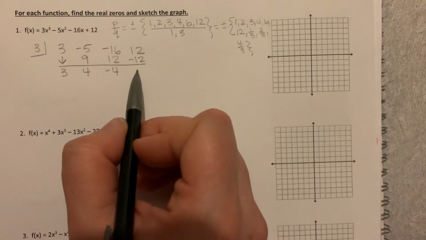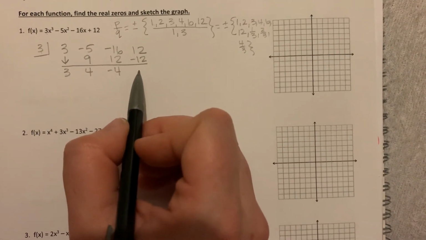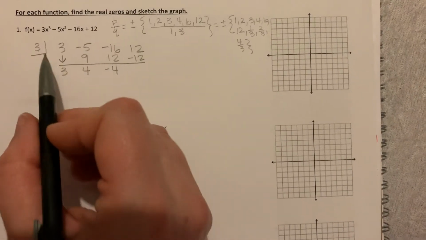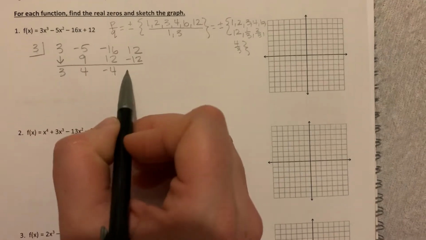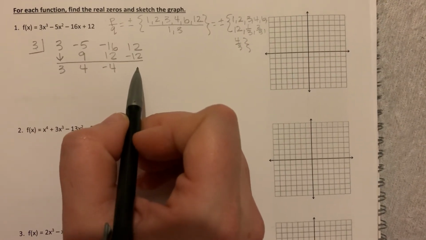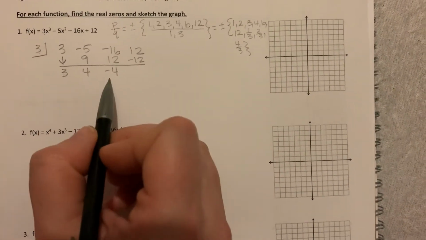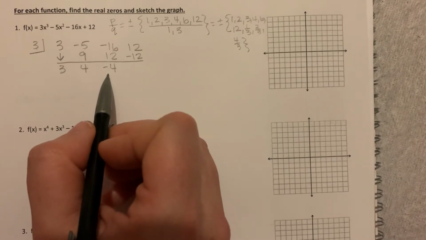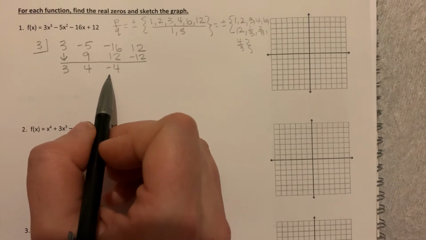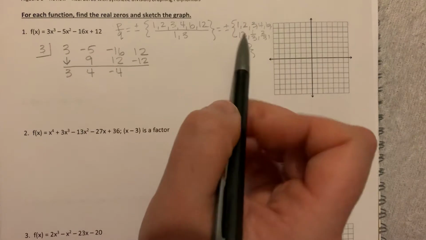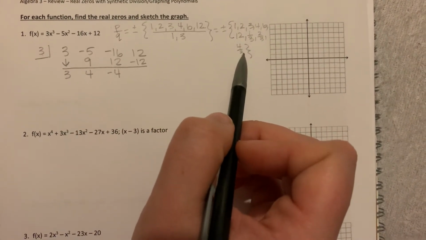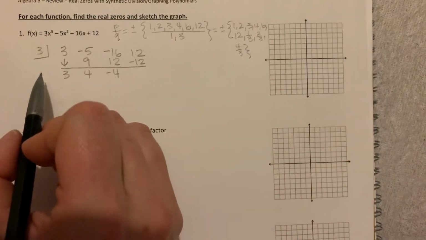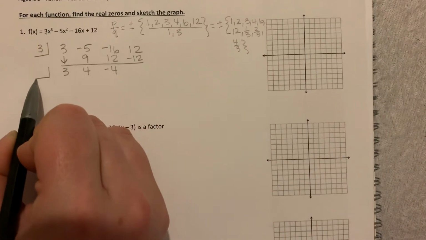If you get a number here that is not 0, you need to erase your synthetic division and pick a different number to go here. The only way this works is if you have a remainder of 0. Okay, from here you can do one of two things. I'm going to choose to go ahead and do synthetic division again. So I'm going to pick another root from here. Remember, all of these could be positive or negative numbers. And I'm just going to start my synthetic division here.